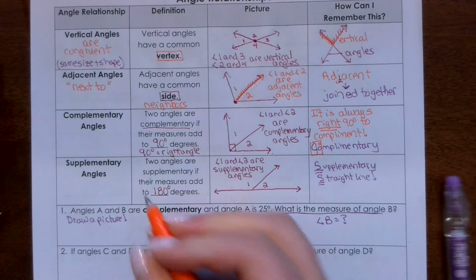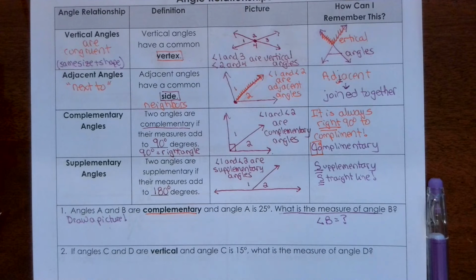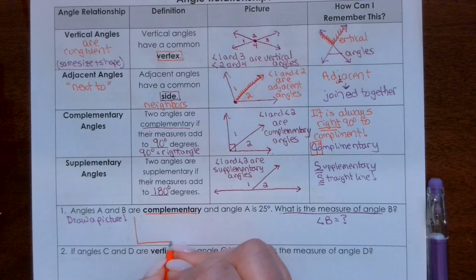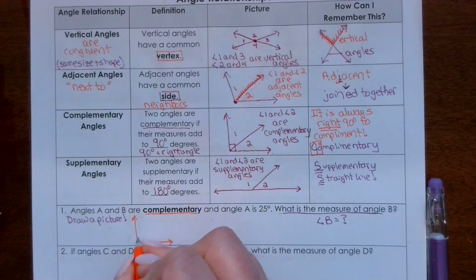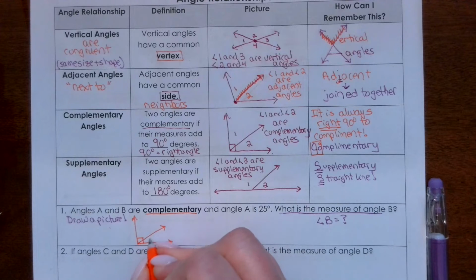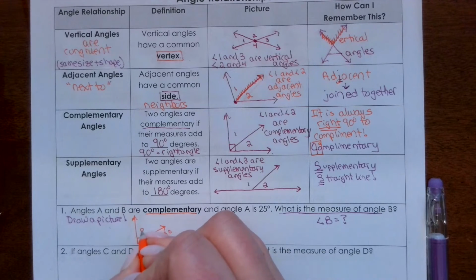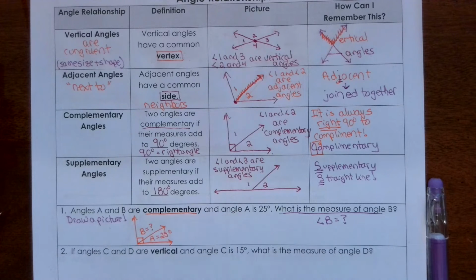Well, complementary angles are going to form a right angle. So if I draw a nice picture of a right angle, and I'm going to have angle A here, and I know that equals 25 degrees. Here's angle B, right? How much does that equal?